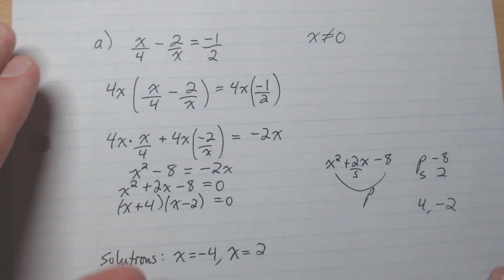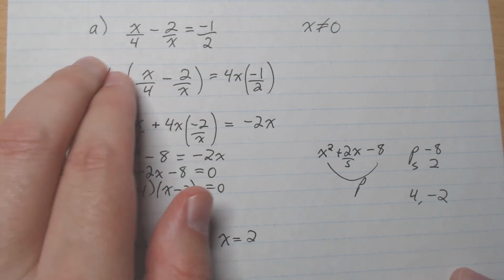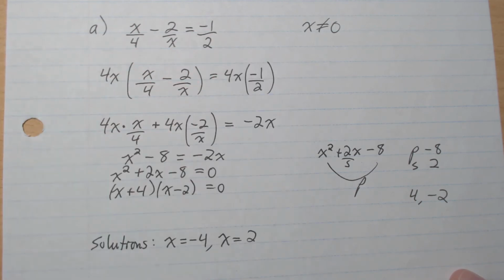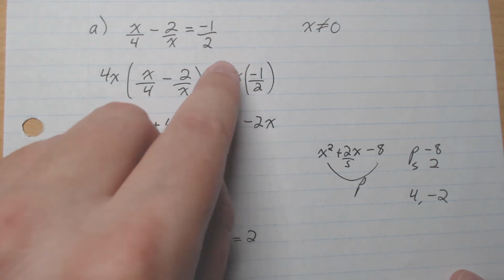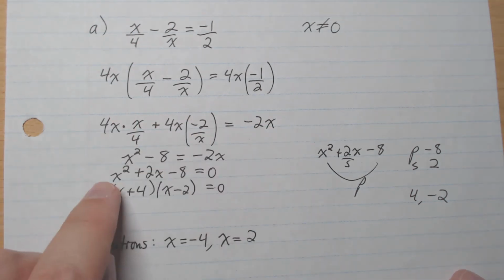Okay, we're back. A, we're going to get rid of the denominators by going times 4x to both sides. Distribute the 4x as such. What's left here is x squared. What's left here is negative 8. And what's left here is negative 2x. Put it all on one side: x squared plus 2x minus 8 equals 0.